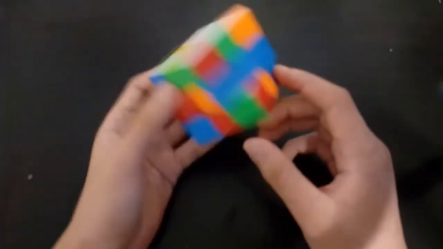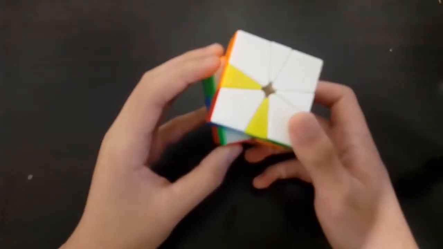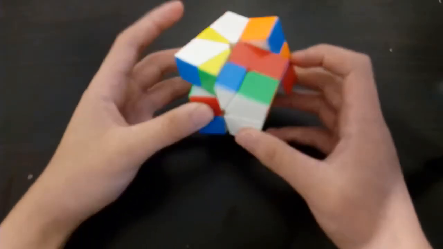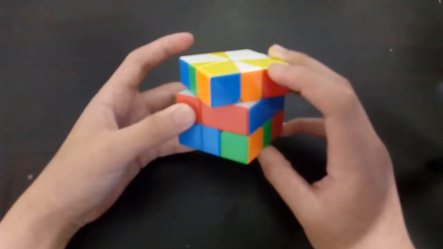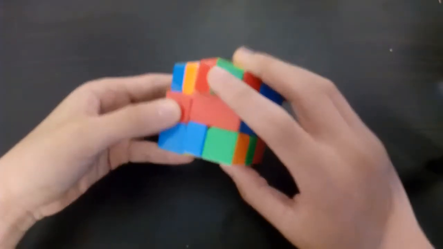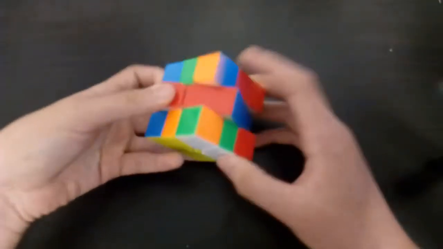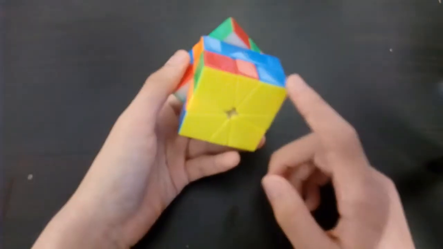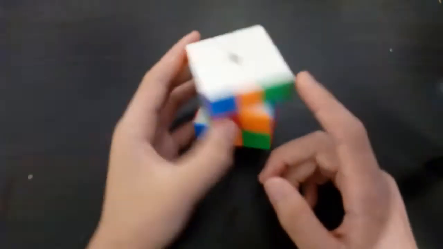And now we have this pretty nice EO case, edge orientation. It's 4 slices, so put it like this. I start with a downward slice because I find it more efficient. So I start with a downward slice, and I do an M2, and that's all EO.